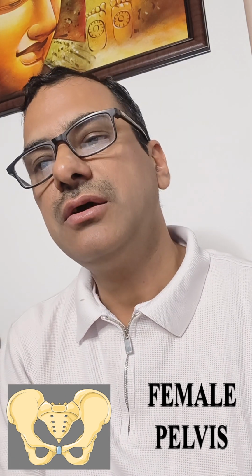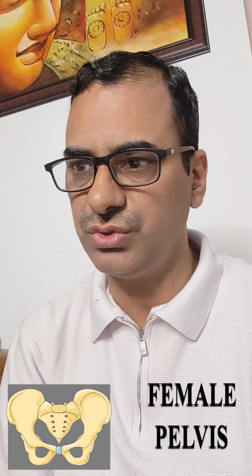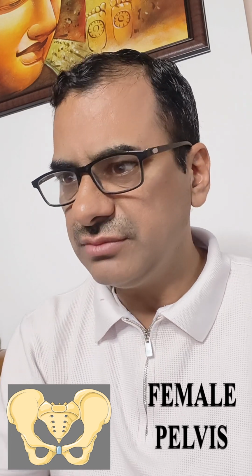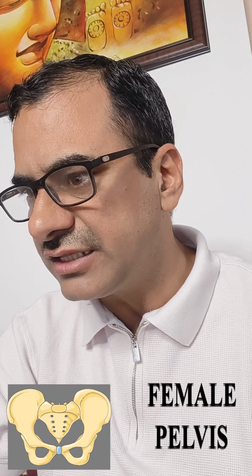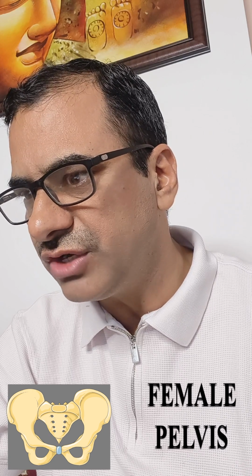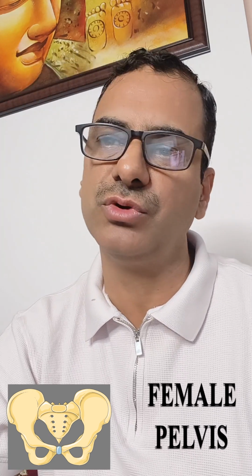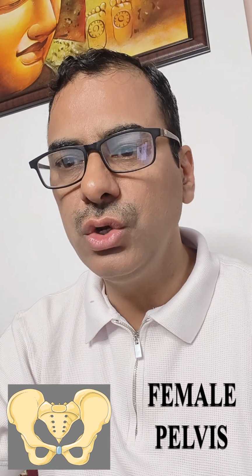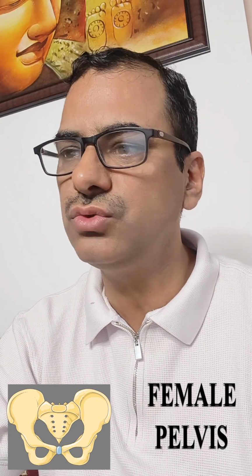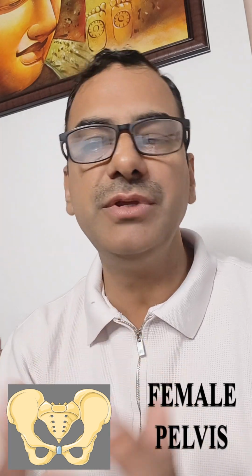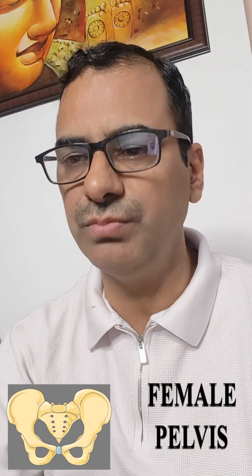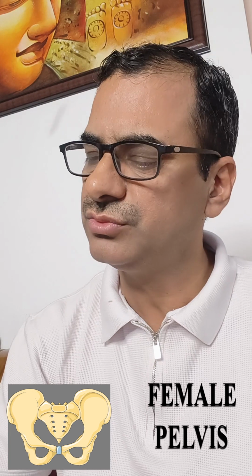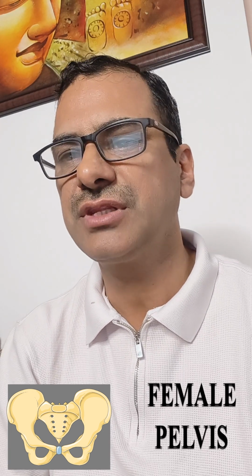Then the internal or diagonal conjugate. It is measured from the lowest portion of the symphysis pubis up to the sacral promontory. It is also measured antero-posteriorly, from the lower border of symphysis pubis to the sacral promontory. It may be estimated when we do a PV examination as a part of pelvic assessment, and it should measure 12 to 13 centimeter.